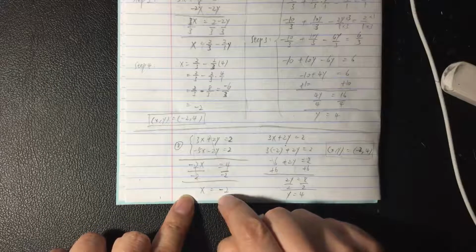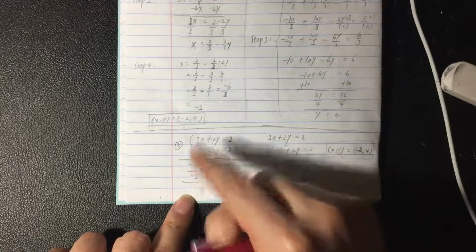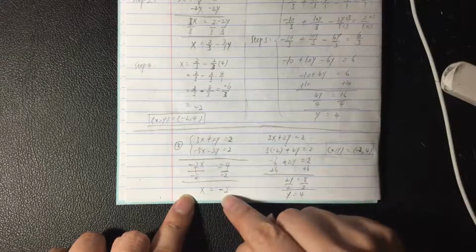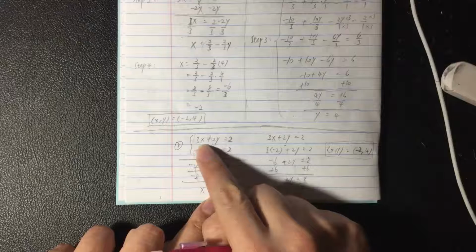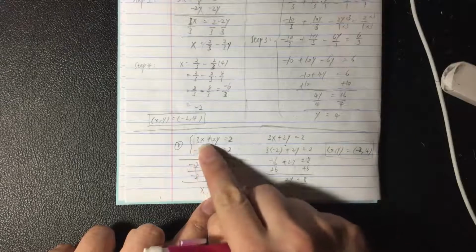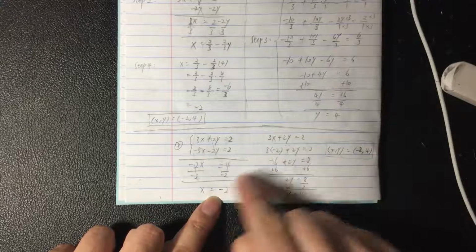Then I substitute -2 into one of these equations. Either one is okay. To make it easier, I substitute x into the first equation. I substitute -2 for x.